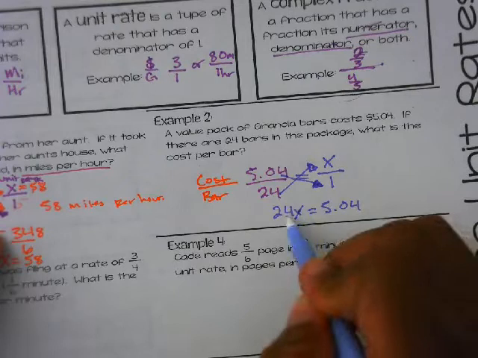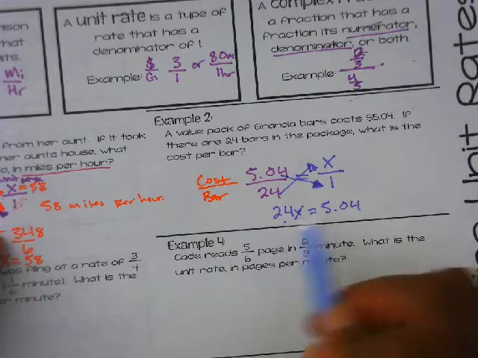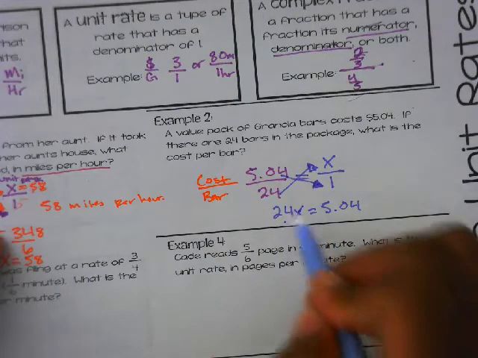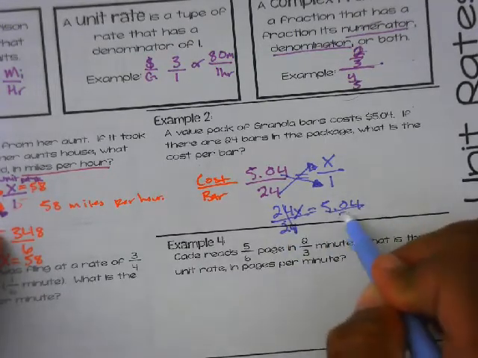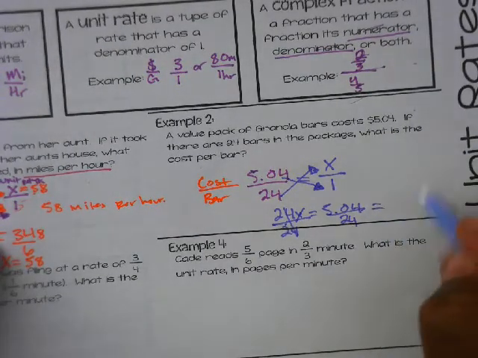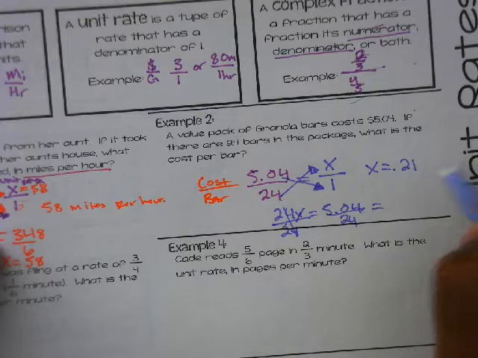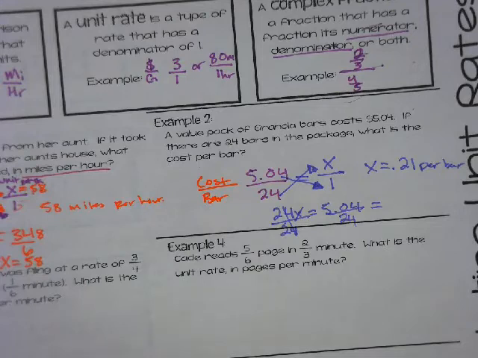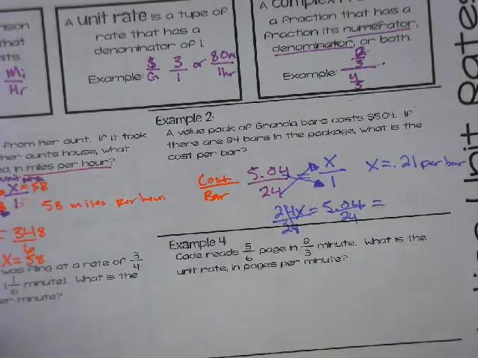So now I divide, because 24 times x is multiplication. 24x means 24 times x, which is multiplication. So we do the inverse and we divide by 24. And we do the same thing on the other side. We divide by 24. So now we know that x is equal to 21 cents per bar. Okay, I'm doing the math because I've already done it, but you guys are going to have to actually divide 5.04 by 24 and get that answer.